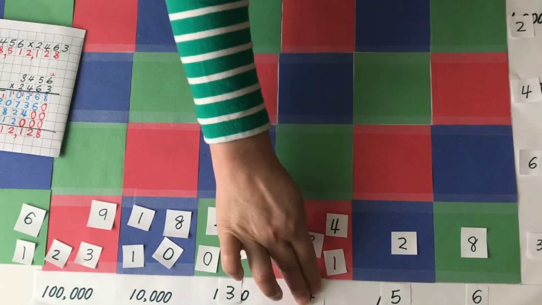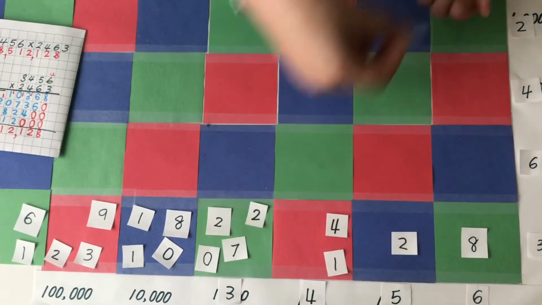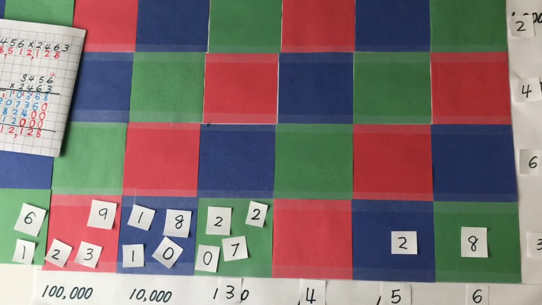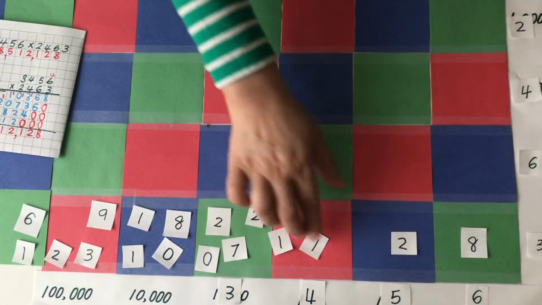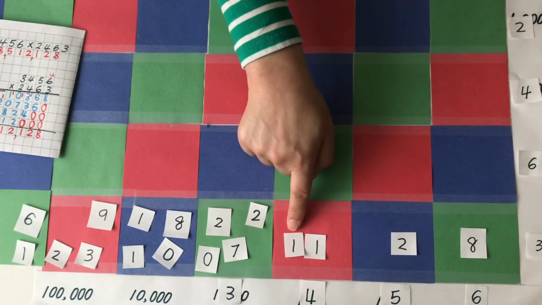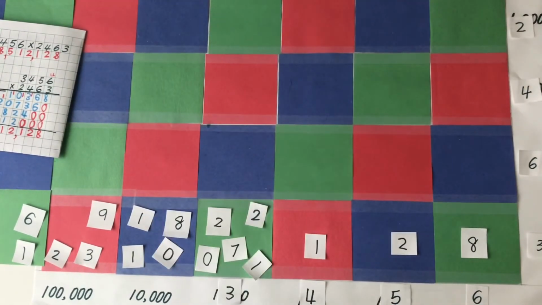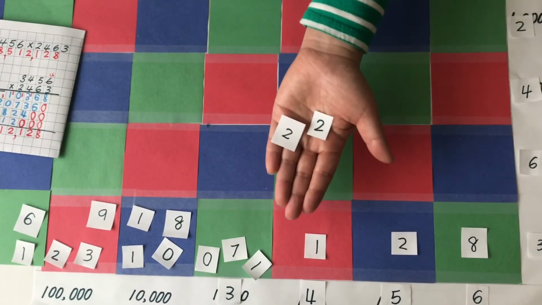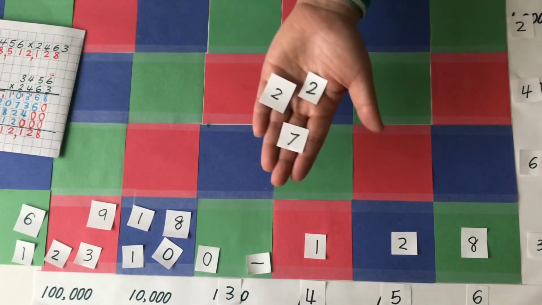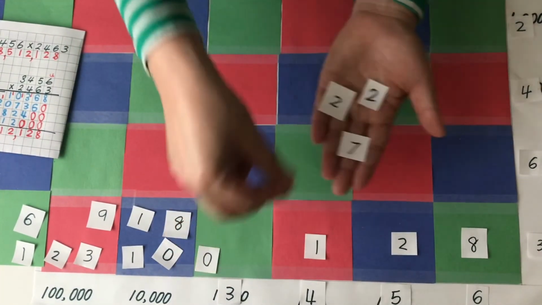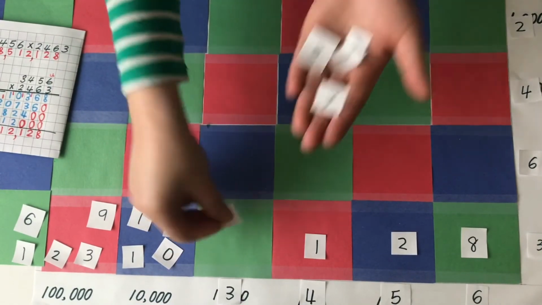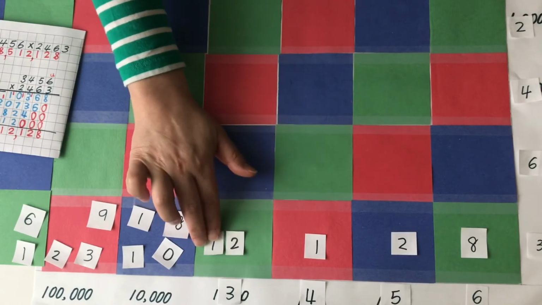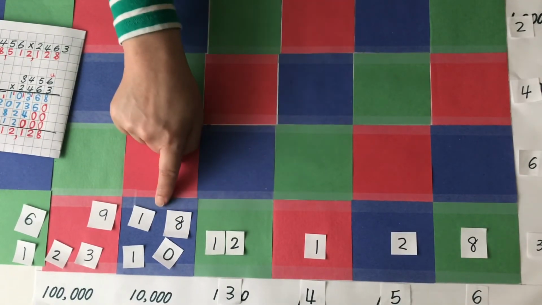3 plus 3 is a 6. 6 plus 4 is a 10. 10 plus 1 is an 11. 11, that 1 tens needs to be exchanged. 2 plus 2 is a 4. 4 plus 7 is a 11. 11 plus 1 is a 12. 12 plus 0, still a 12. Tens exchanged.